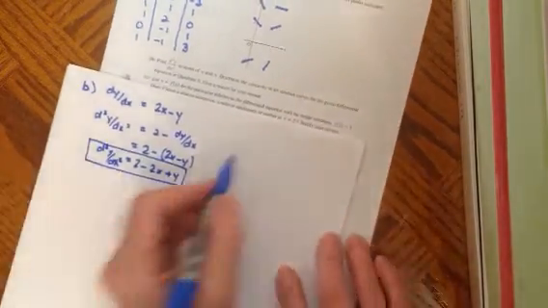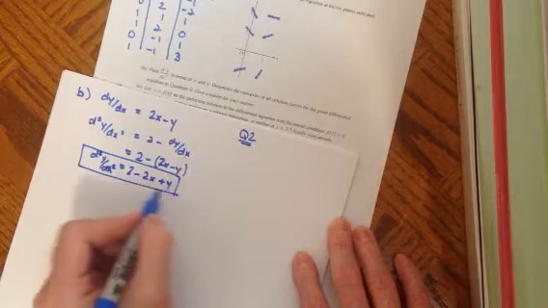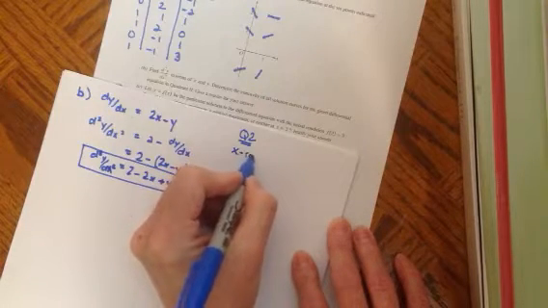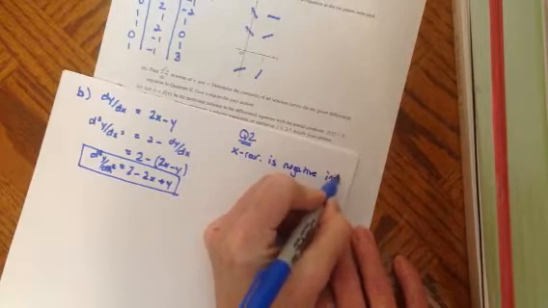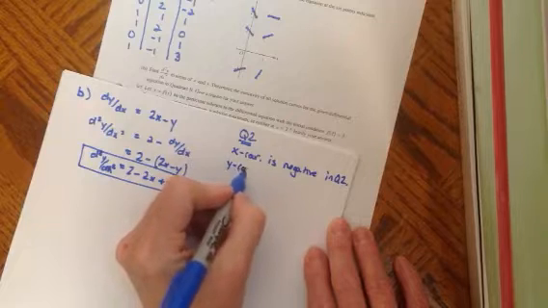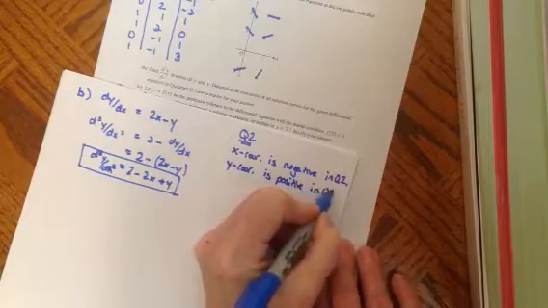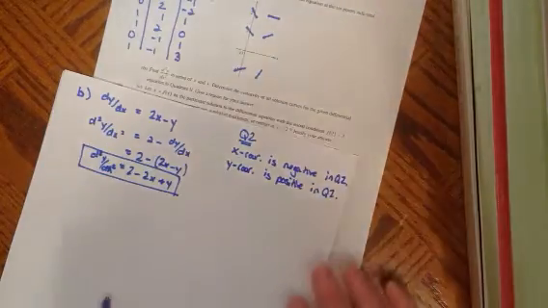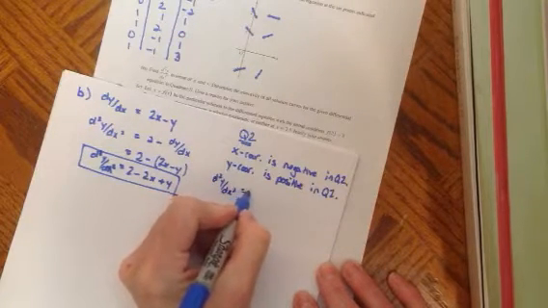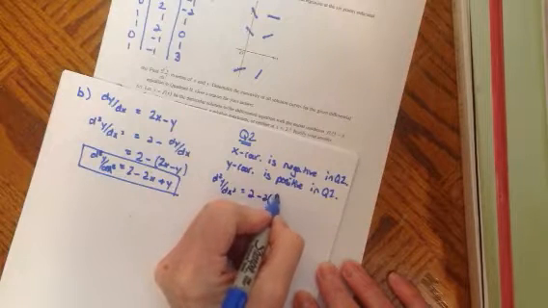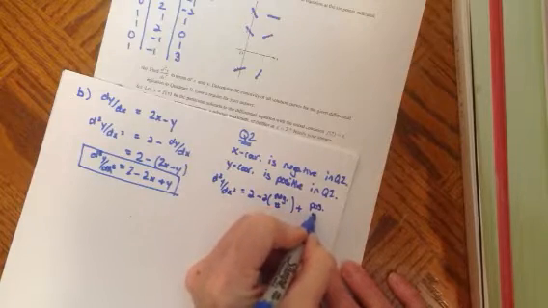And then the other piece of it is what happens in quadrant 2. So I would think about what happens in terms of our x and y coordinates. So my x coordinate is going to be negative. My y coordinate is positive in the second quadrant. Think about what that looks like. So my second derivative is going to look like 2 minus 2 times a negative number plus a positive number.